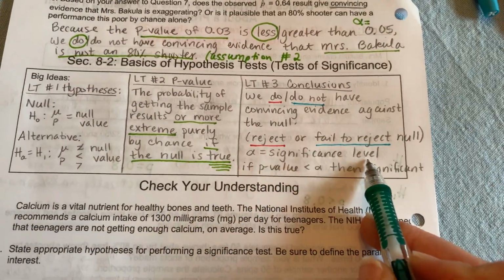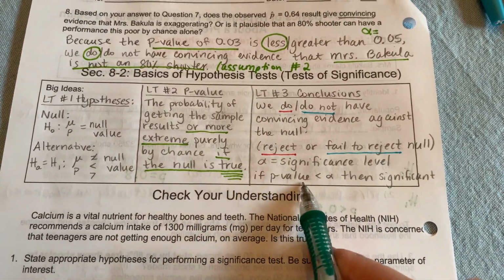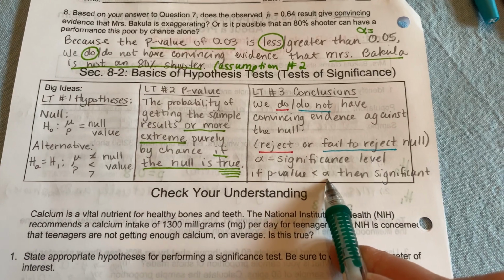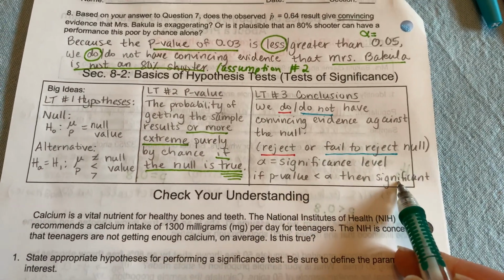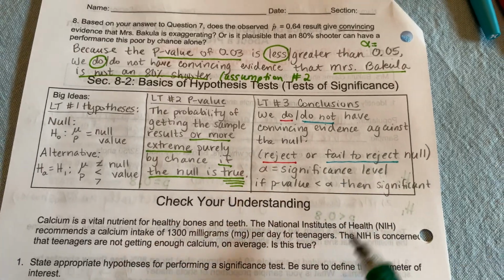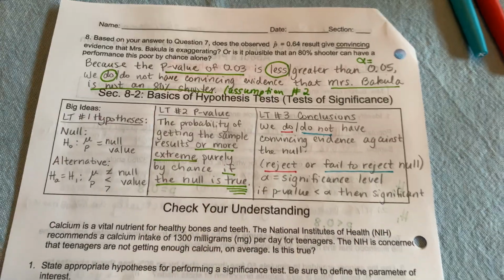Okay, so this is our significance level, and basically what we're saying is that if the p-value is less than that value that you choose for alpha, then the results are significant. You have convincing evidence, right? Significant and convincing evidence go together.